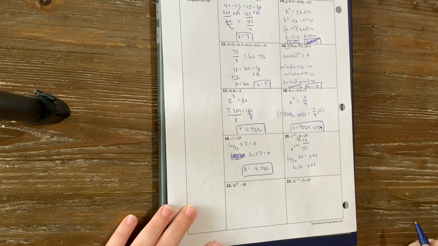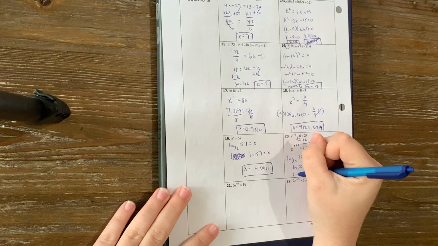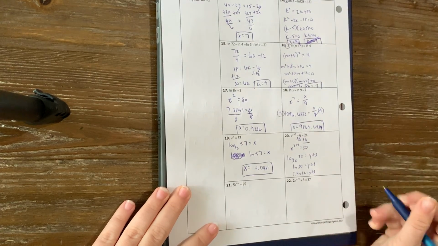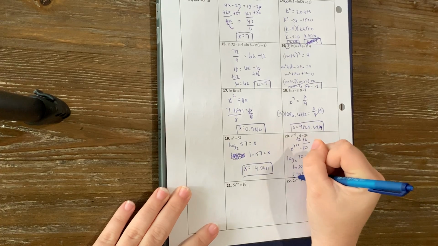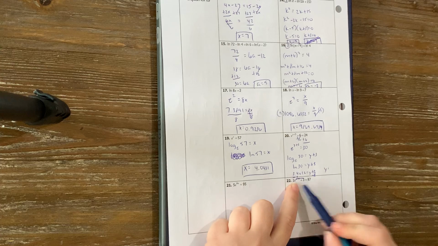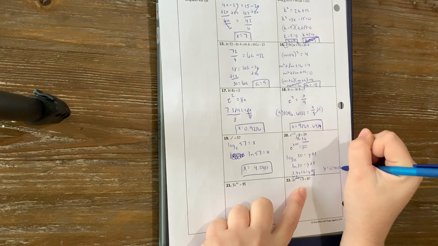Natural logarithm of 30 is around 3.4012. And then to solve for y, you subtract the 3 over, and we have y equals 3.4012 minus 3, which is about 0.4012.